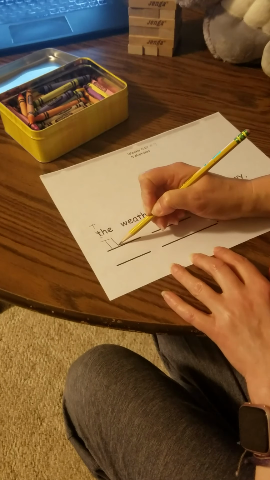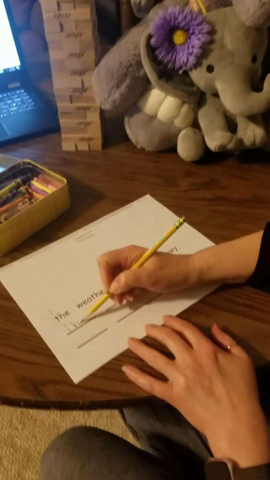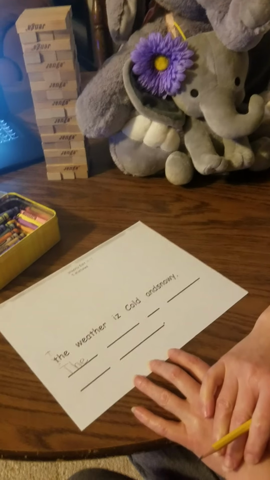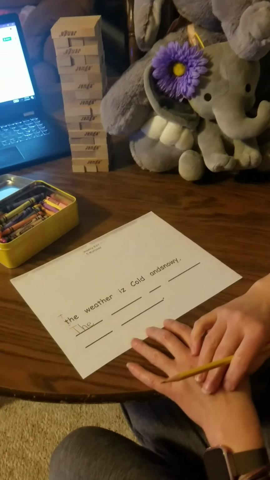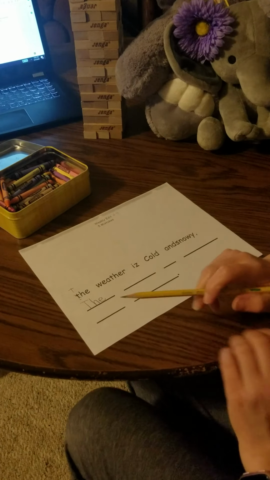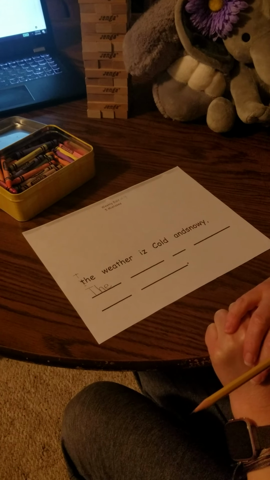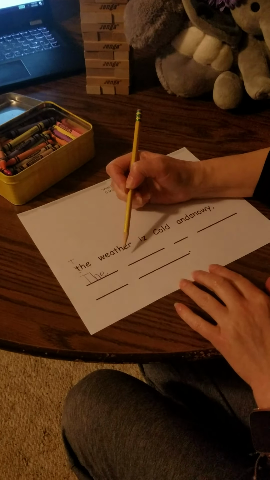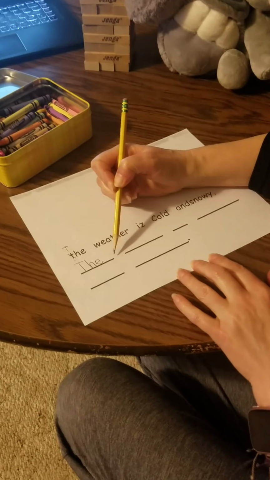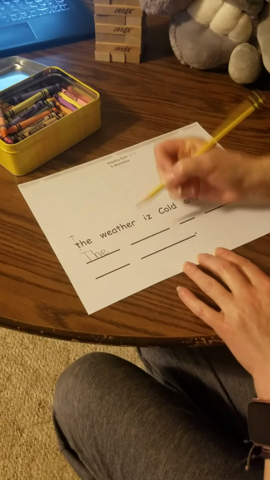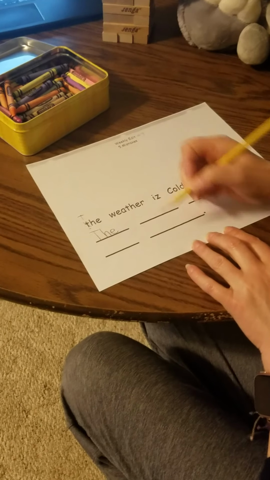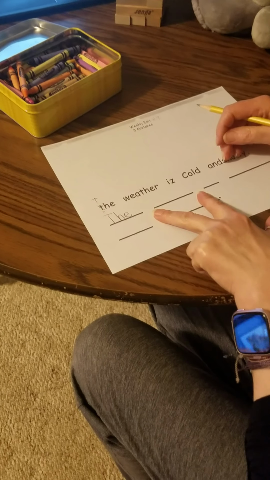T, H, and then a baseball E. The. Now, I'm going to go back and reread, which of course is one of our superheroes. The weather. I'm going to give you a hint, friends. Weather is spelled correctly. But notice, it's not right under it anymore because I want to make sure that I have my space there. So I'm just going to copy weather right down here. But look at how big this line is.